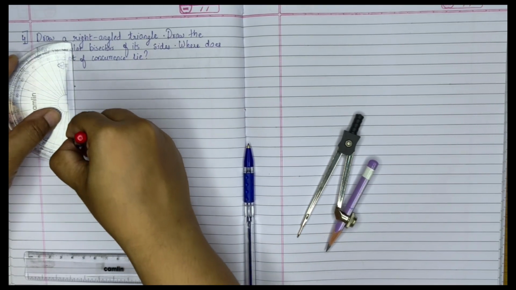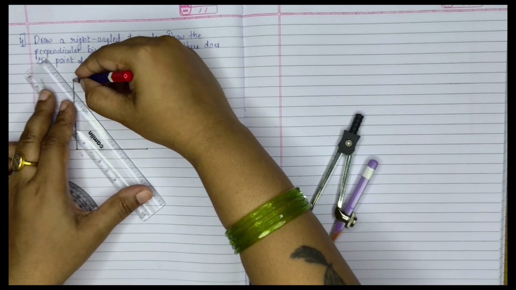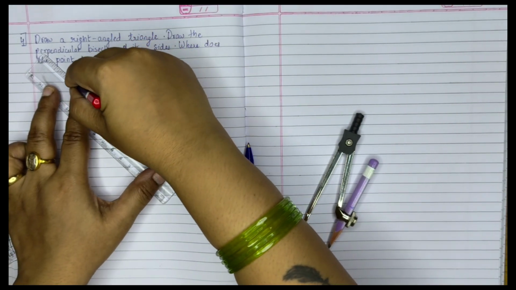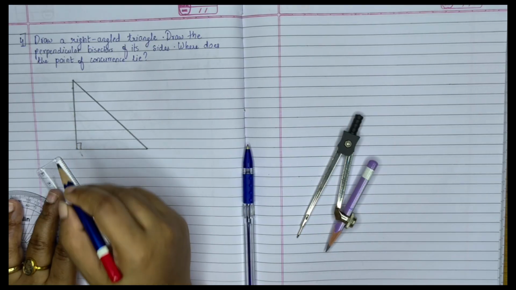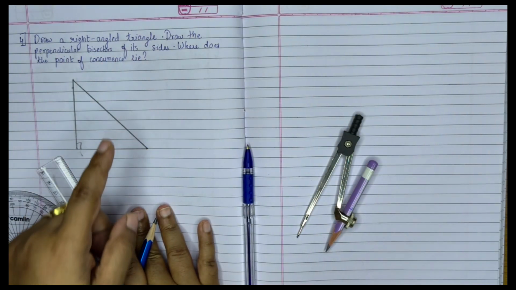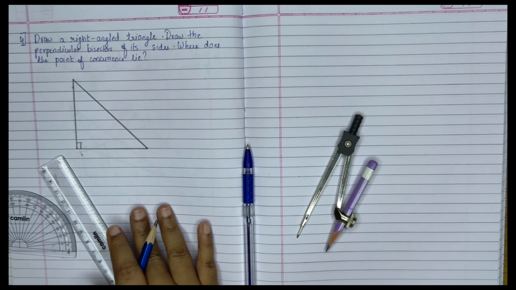Draw the triangle, join this. So this is a right angle triangle. Now what we will do is, after drawing the right angle triangle, draw perpendicular bisectors. I showed you in the first part how to draw a perpendicular bisector.